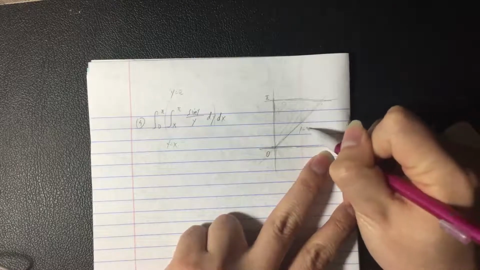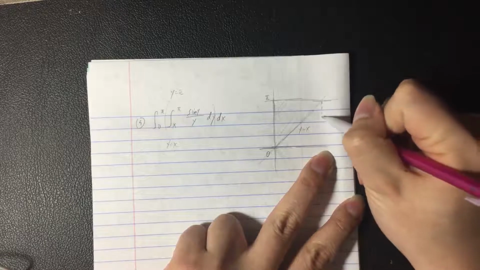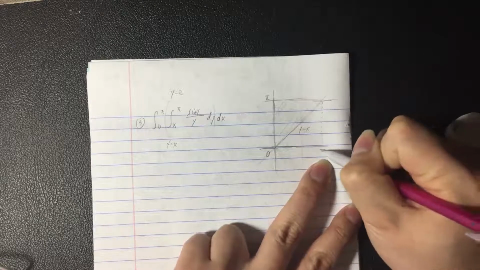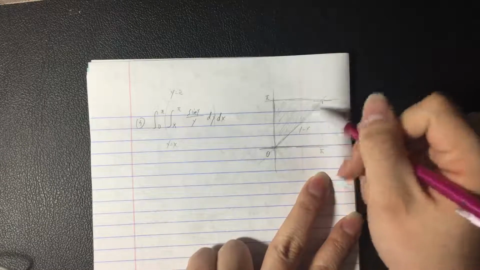This curve is y equal to x. When y is pi, x is also pi. So x is from 0 to pi. That's the region between the curves.